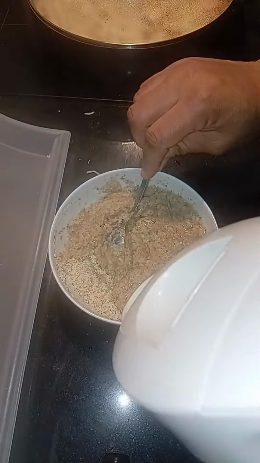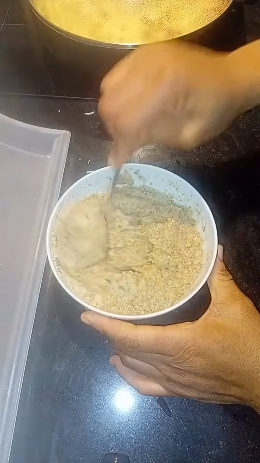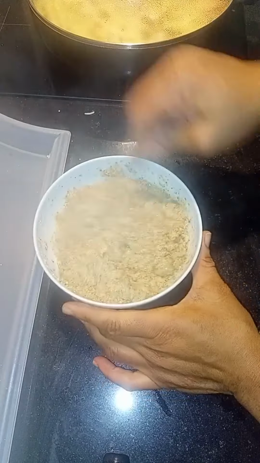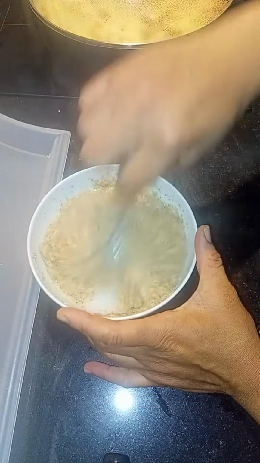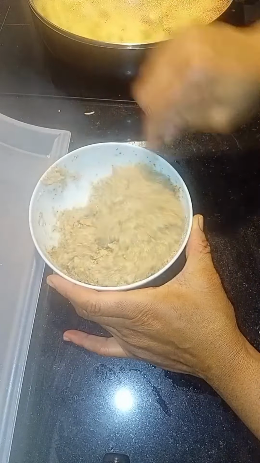Then I'll put it in a microwave for 30 or 40 seconds so that it will be fully cooked. That is how I do mine.